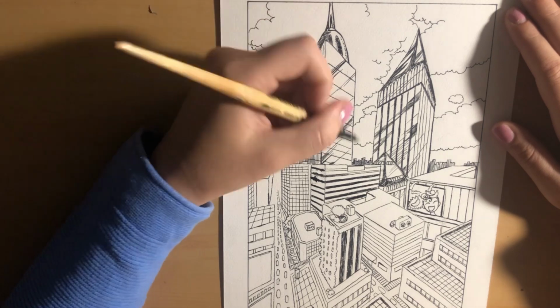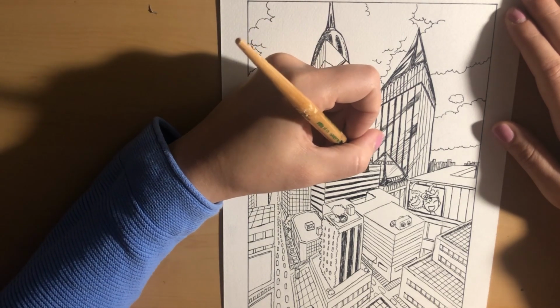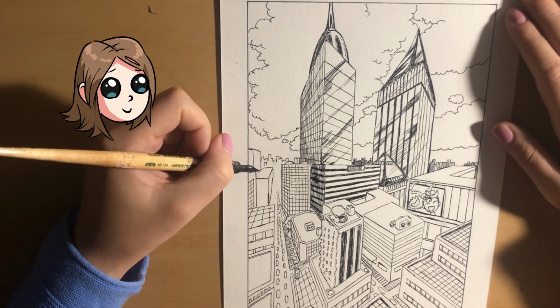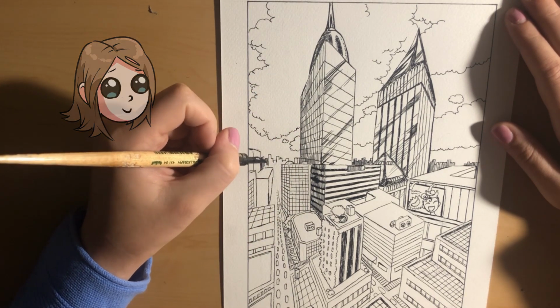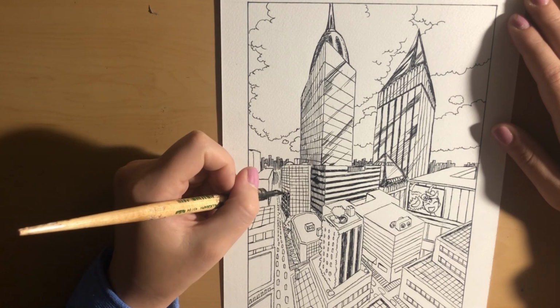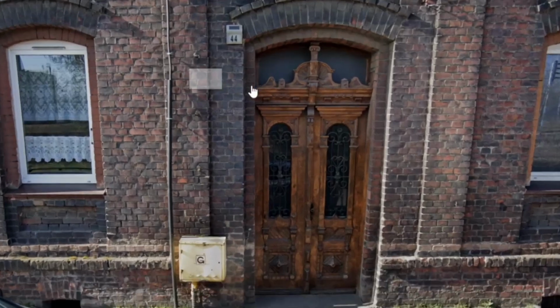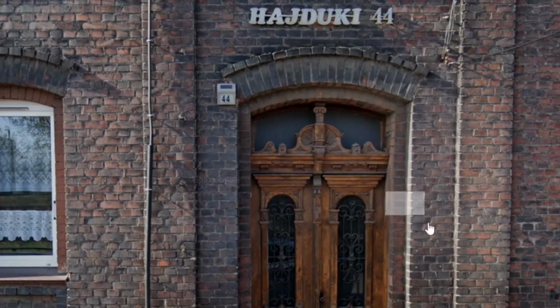Even on some totally random street in Chorzów where I live, you will find some beautiful gem, even a hand-carved old-fashioned door. Just look at this.